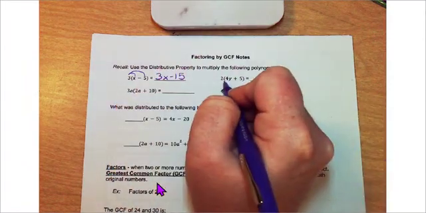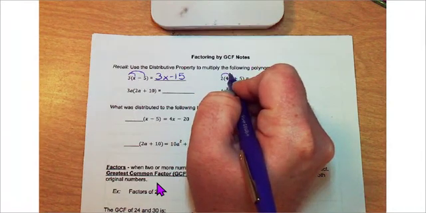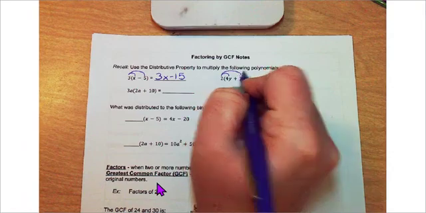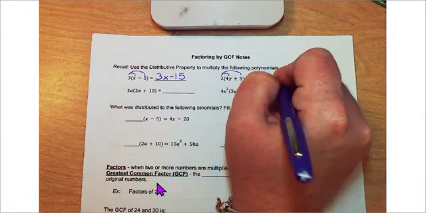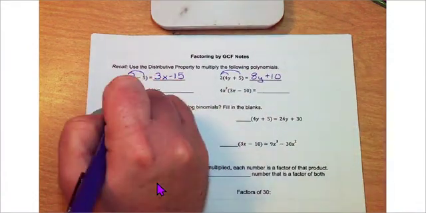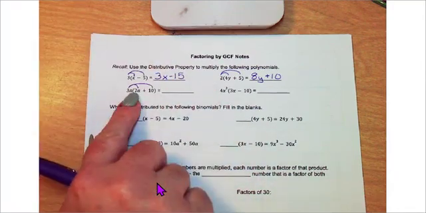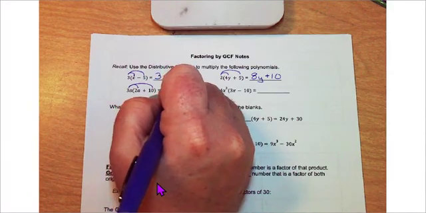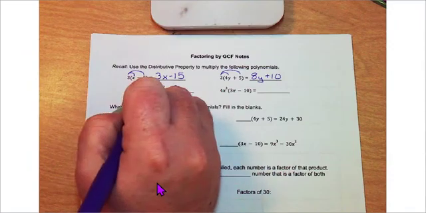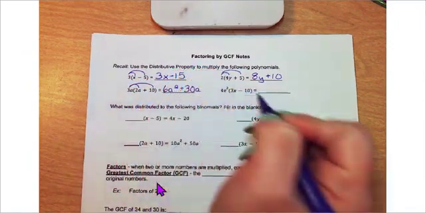Now if I were to ask you to do it over here, you would do the same thing. 2 times 4y, 2 times 5. So that would be 8y plus 10. We would do the same thing with this 3a. We would say 3a times 2a is actually 6a squared. 3a times 10 is a positive 30a.